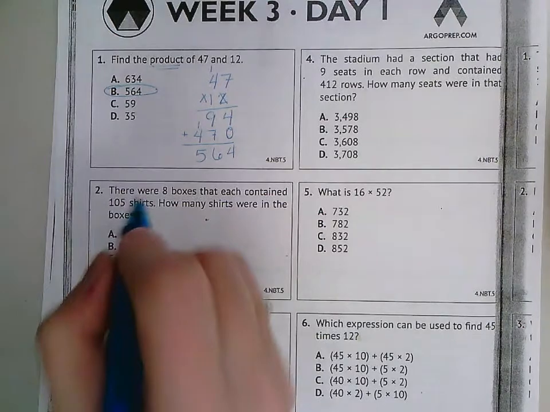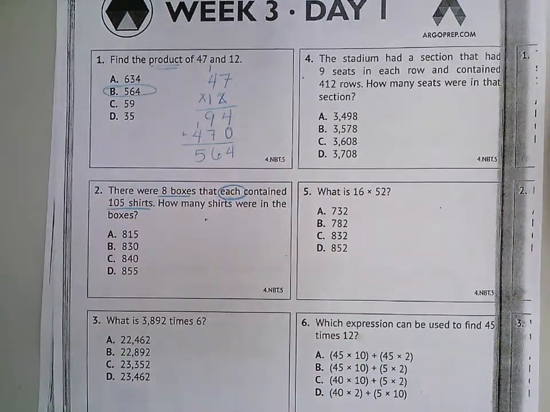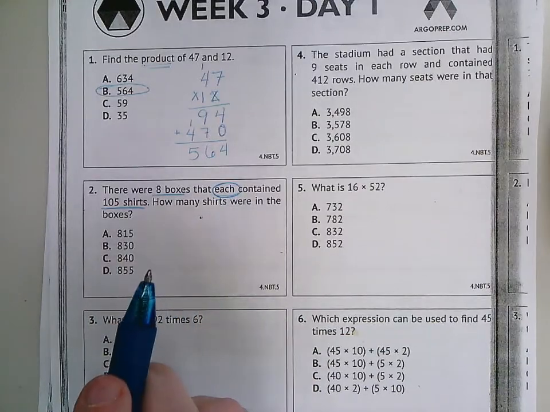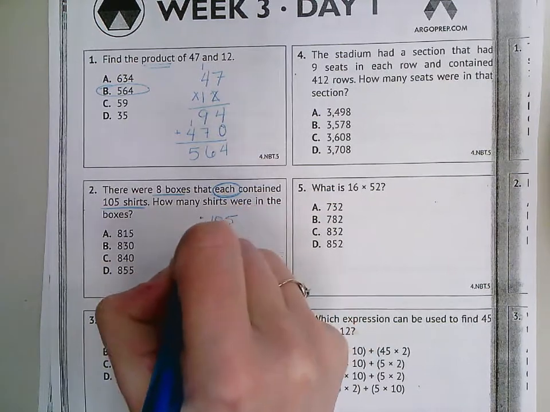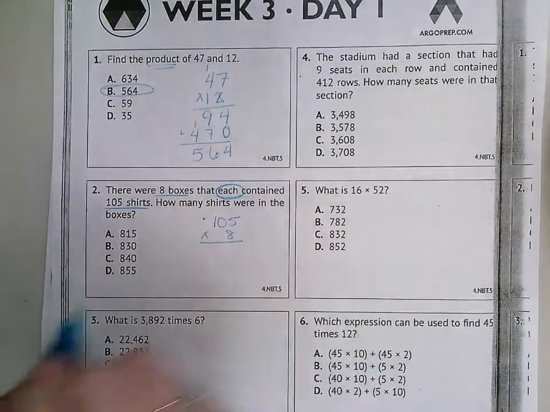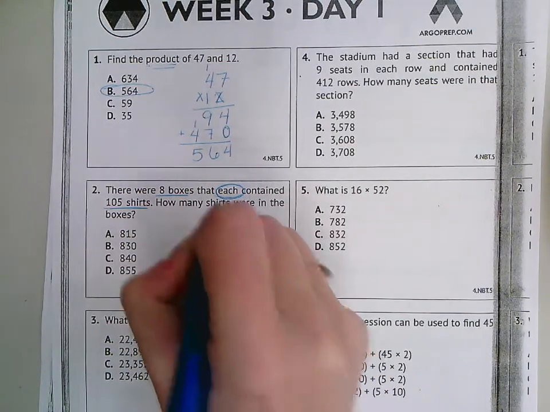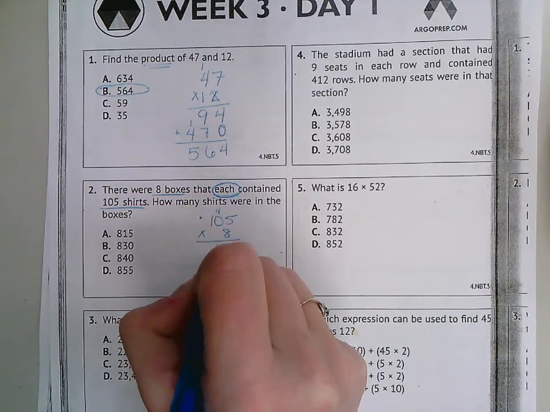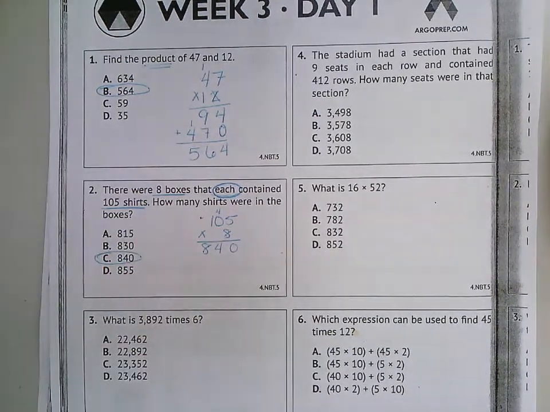Number 2, there were 8 boxes that each contained 105 shirts. How many shirts were in the boxes? I circled that word each because that typically tells me that I'm going to multiply. So in this instance, I'm going to do 105 times 8. And then I just multiply 8 times everything across the top. So 8 times 5 is 40. 8 times 0 is 0, but I have to add that 4, so 4. 8 times 1 is 8. So there's 840 shirts were in the box.